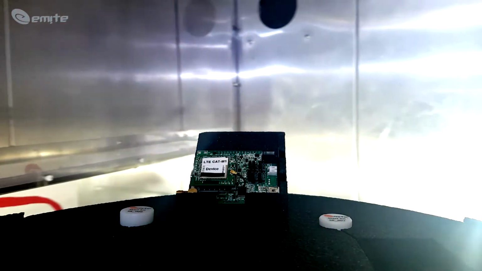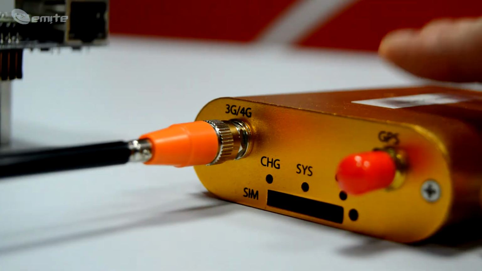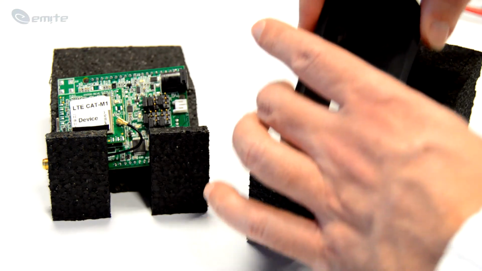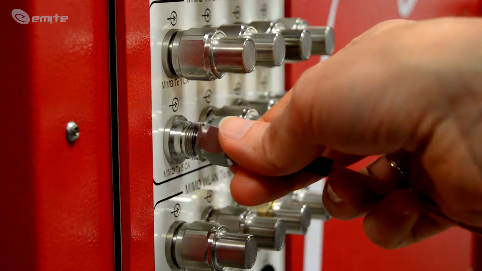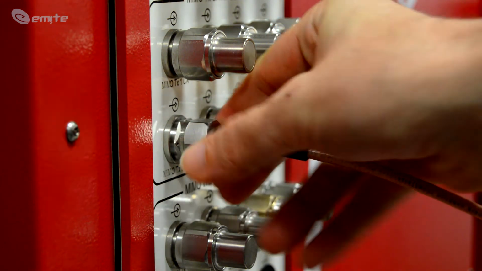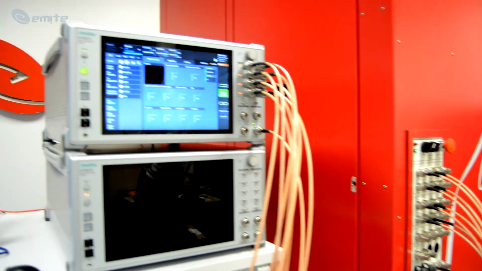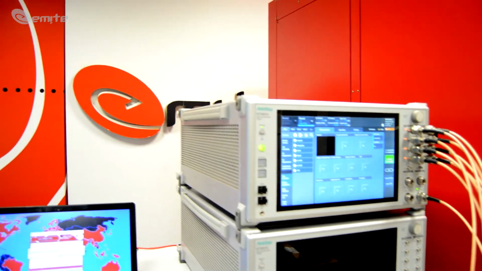In this video, we will show how simple testing OTA, TRP, TIS and Throughput for NB-IoT and LTE-M devices is when using EMITE test systems. Welcome to EMITE MIMO OTA test systems.